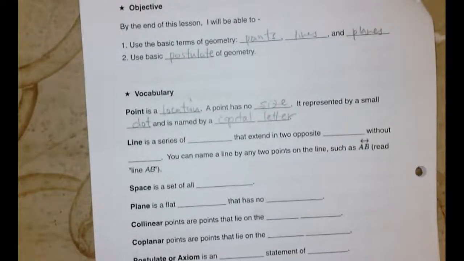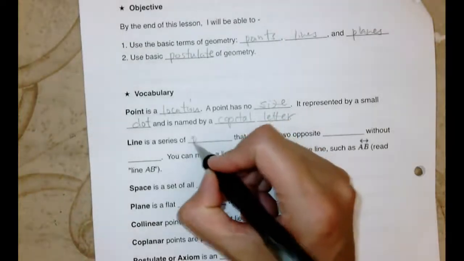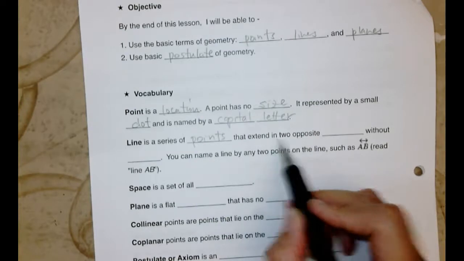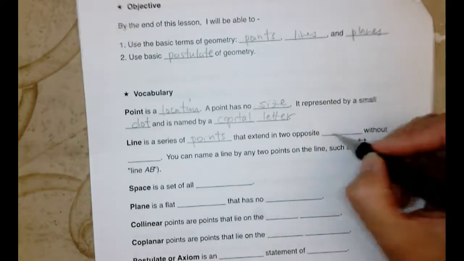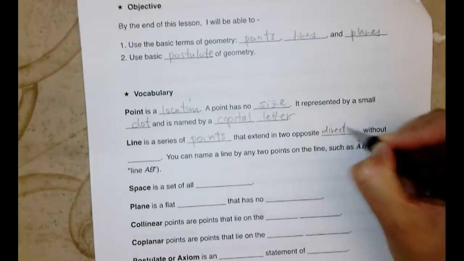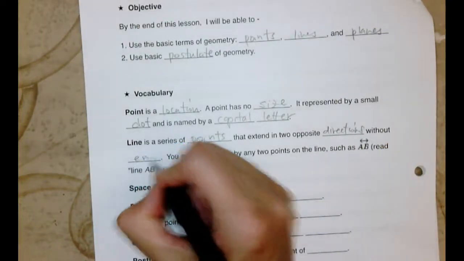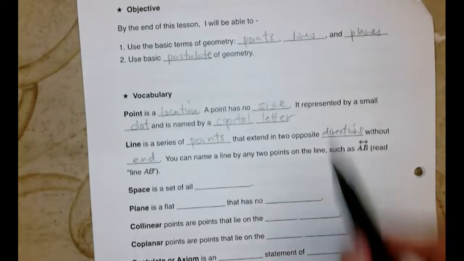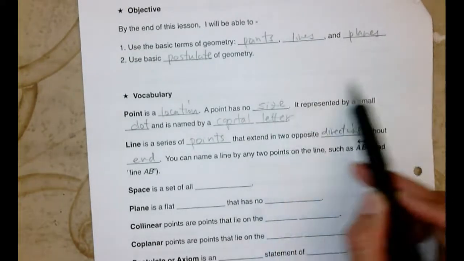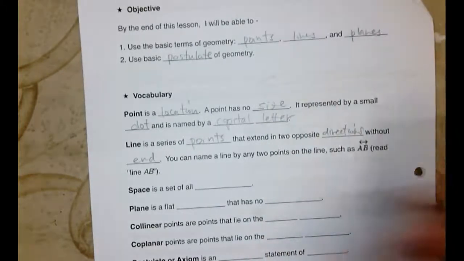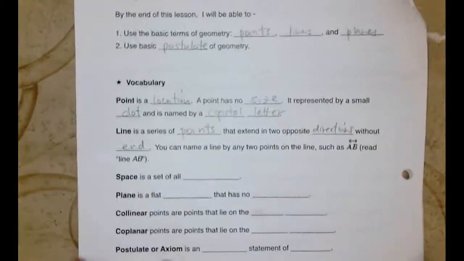A line is a series of points, or a collection of points, that extend in two opposite directions without end. So the line is a collection of points that extends without end. There's no end. It continues infinitely to both sides.